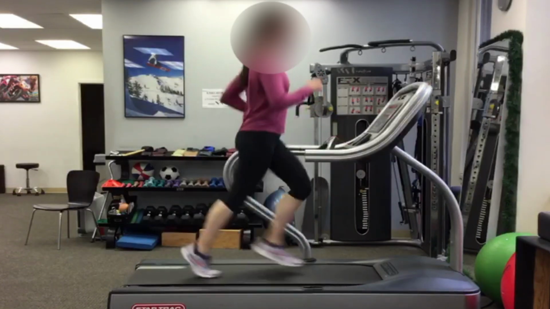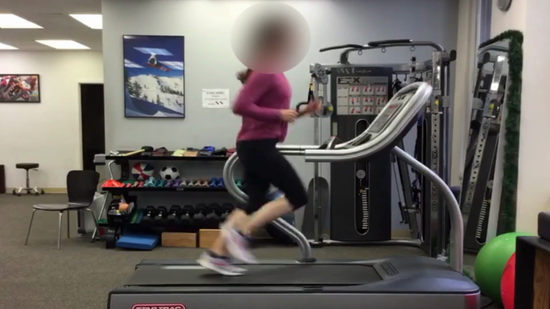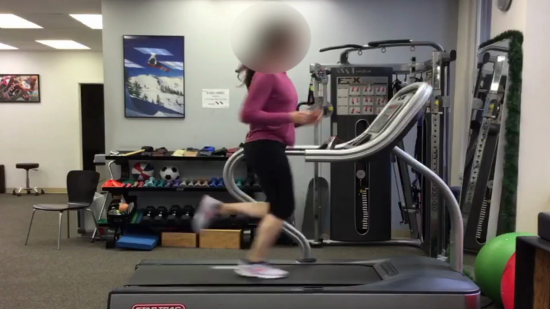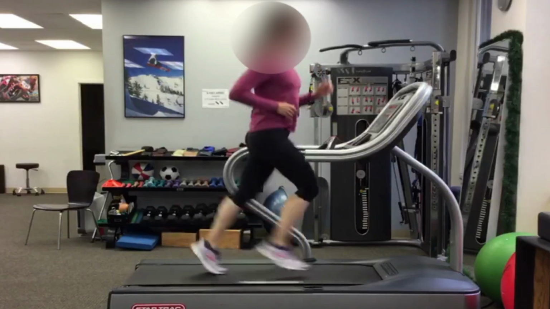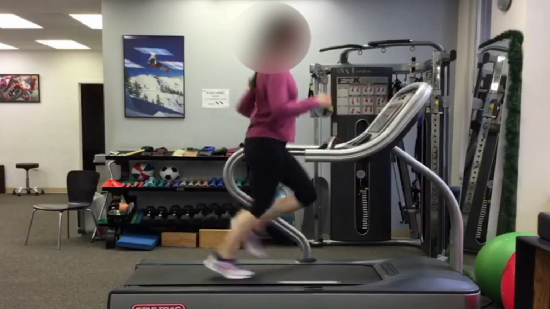And then we wanted to limit that vertical oscillation. So we asked her to actually run a little heavier to encourage more of a heel strike. That was our progression with this patient. She did really well. She was back to running happily, and she was discharged totally out of our care and totally on her way running miles.